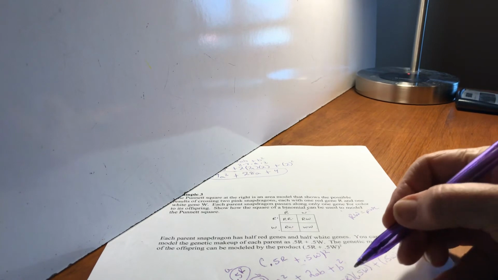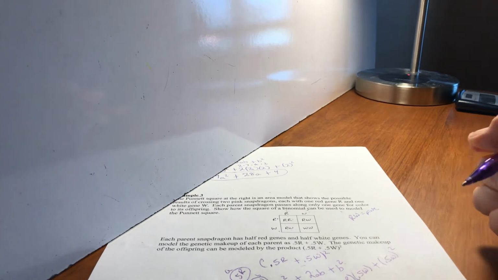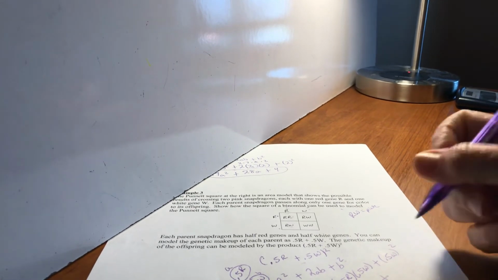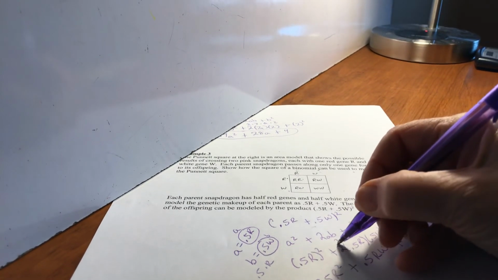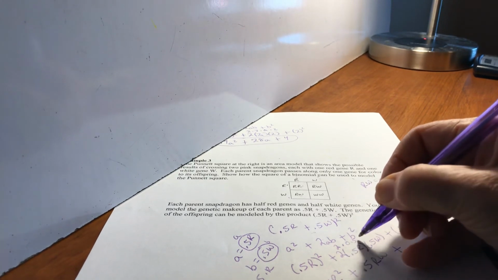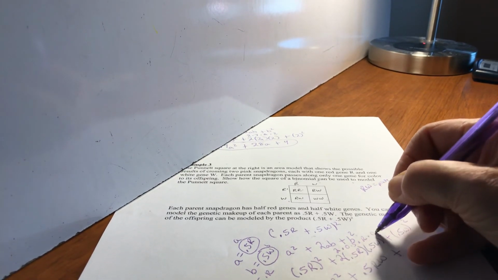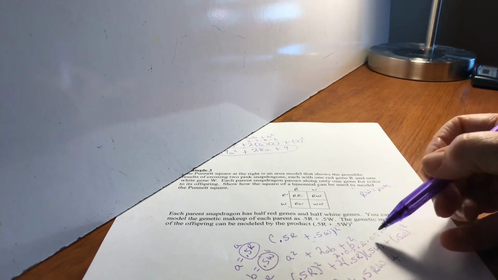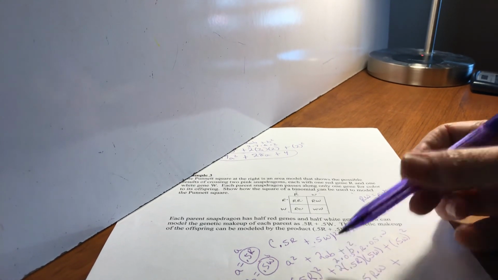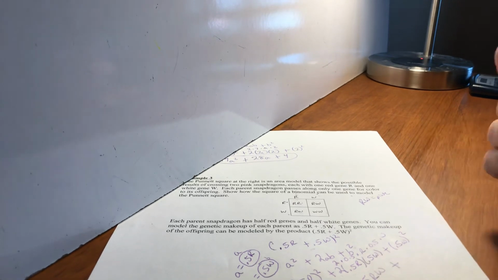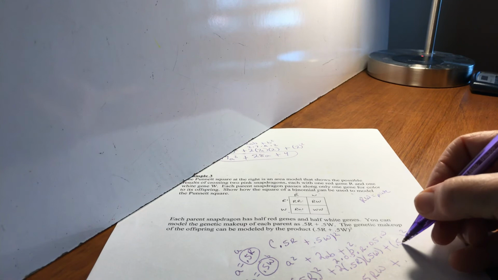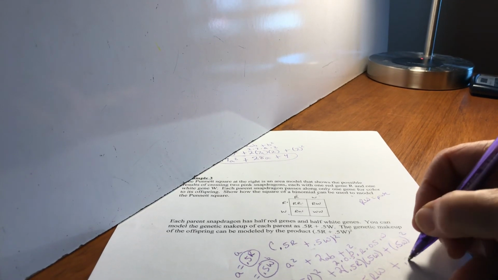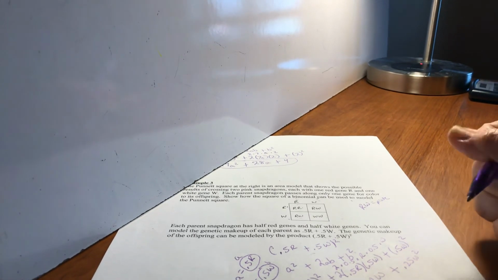So 0.5 R times W. Because if you want to write that all out, that does not need to stay together, right? It's like 2 times 0.5 times red times 0.5 times white. And you can multiply the 0.5 times the 0.5 times 2 and then just write RW for red times white. I'm right here now. So 0.5W squared, 0.25W squared.